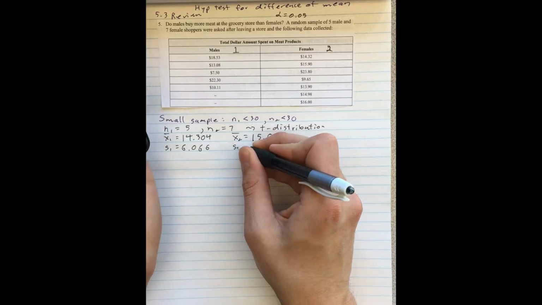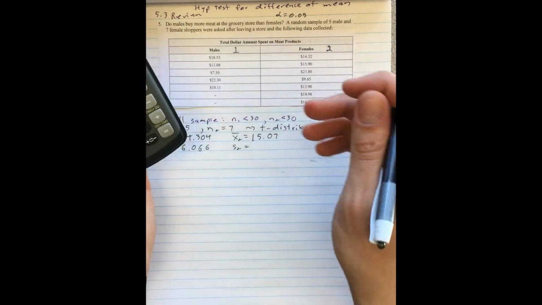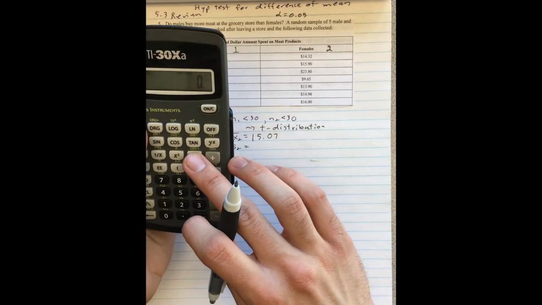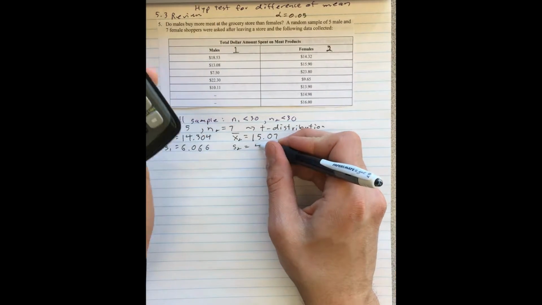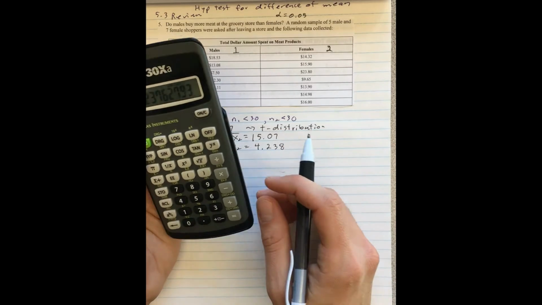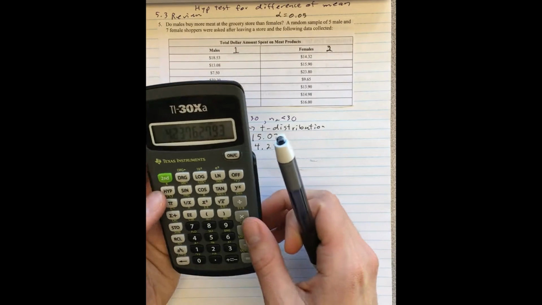And then S2, we have, oh no, I reset it. Oh, actually, it's still in the memory. So second function, standard deviation, what I get is 4.238. Okay? All right.